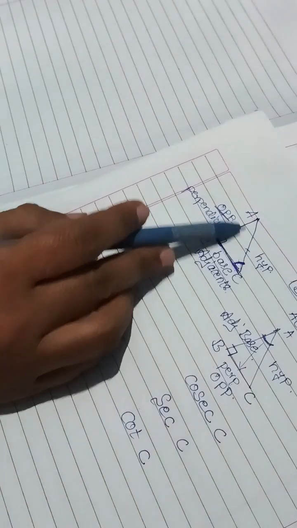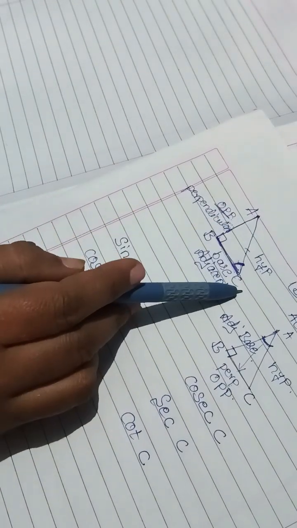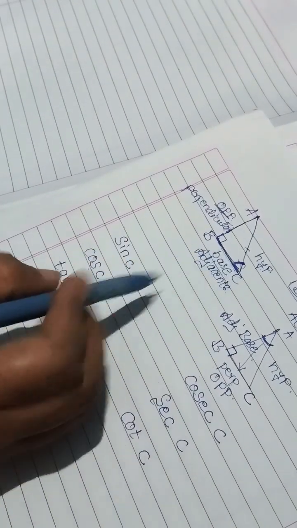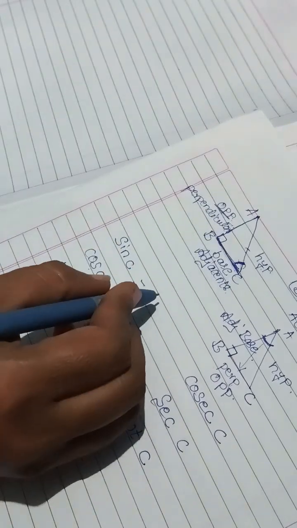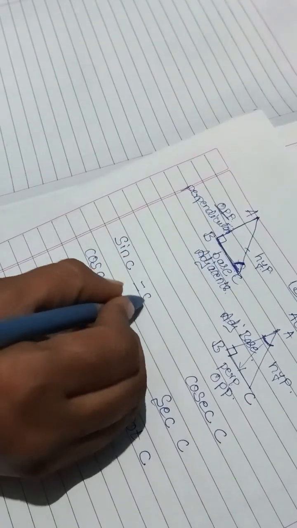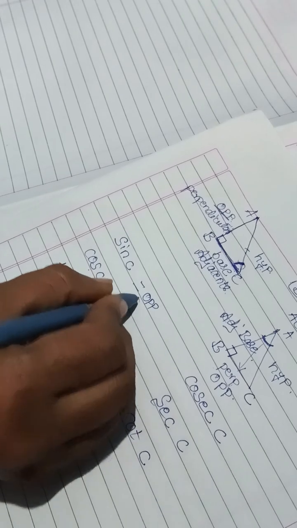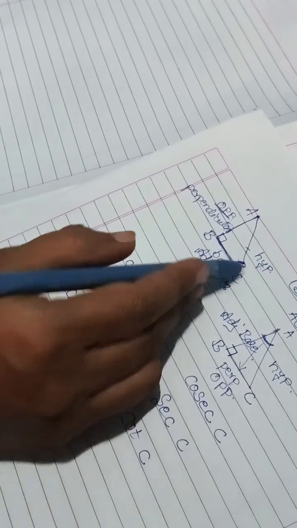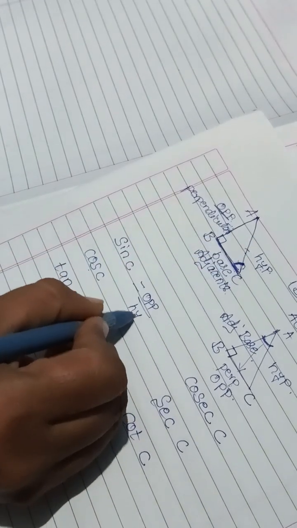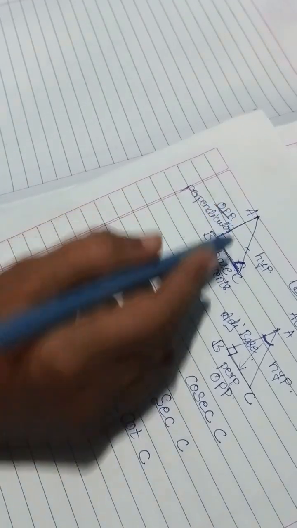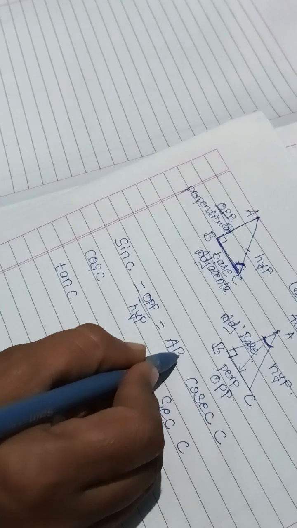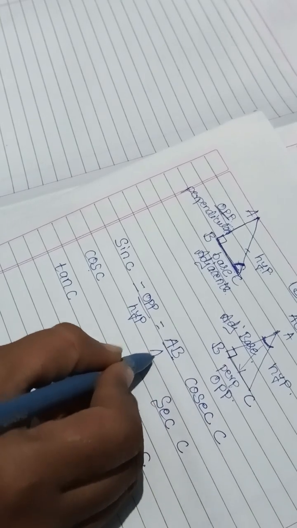So in this figure, when I see angle C, what is the trigonometric ratio for sin C? Sin is opposite or perpendicular divided by hypotenuse. What is the opposite or perpendicular here? AB. So that is AB divided by AC.